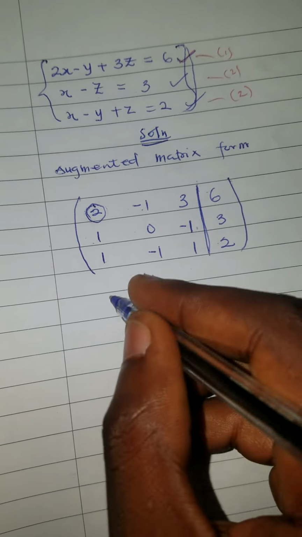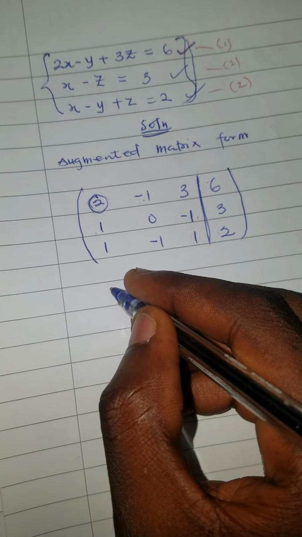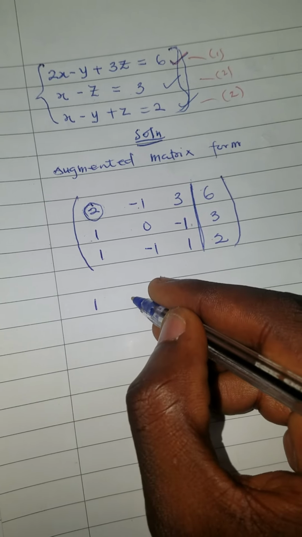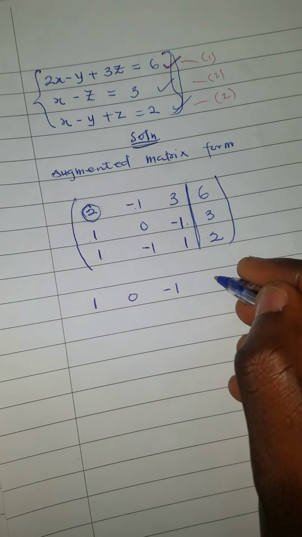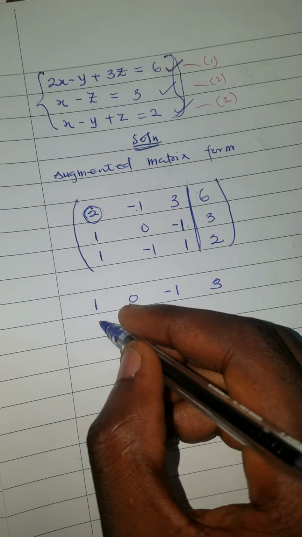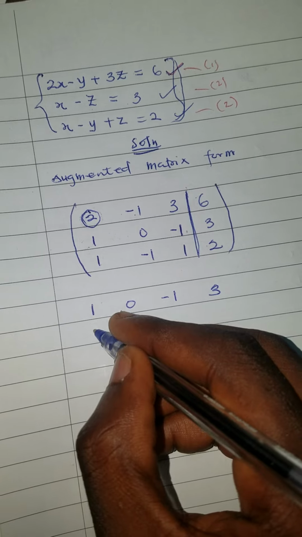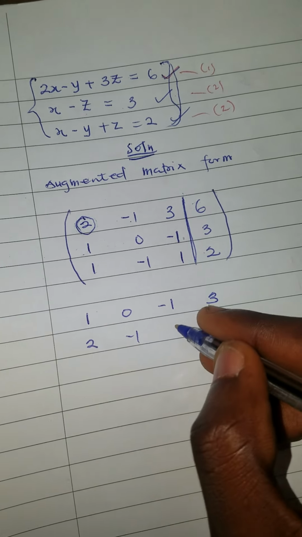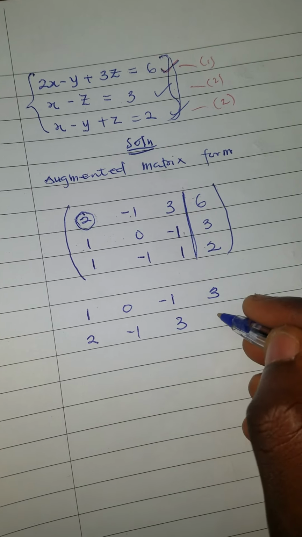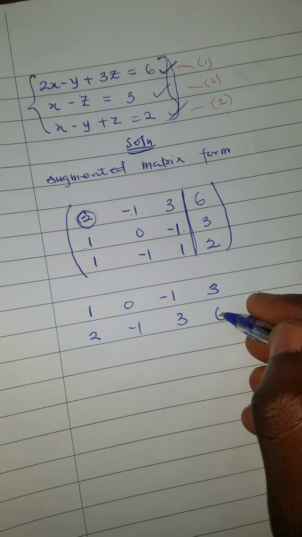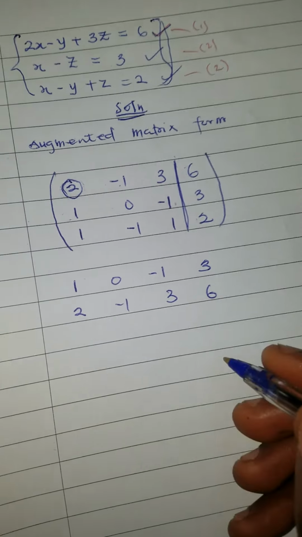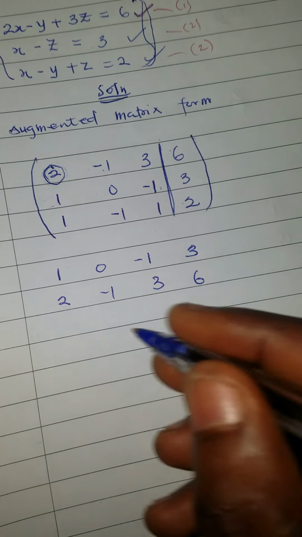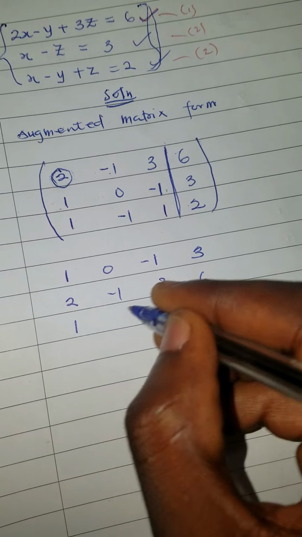So we are changing it. It will be 1, 0, minus 1, 3, and row 1 becomes row 2, which will be 2, minus 1, 3, and then 6. Row 1 becomes row 2, and row 2 becomes row 1. Then we maintain our row 3.